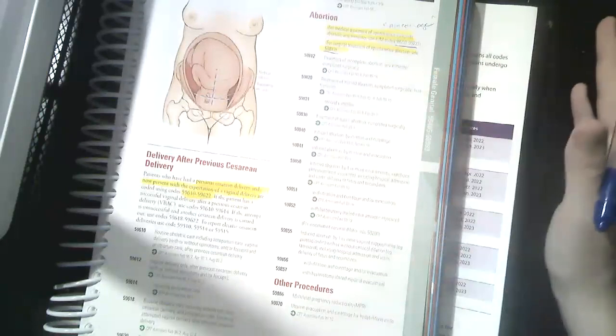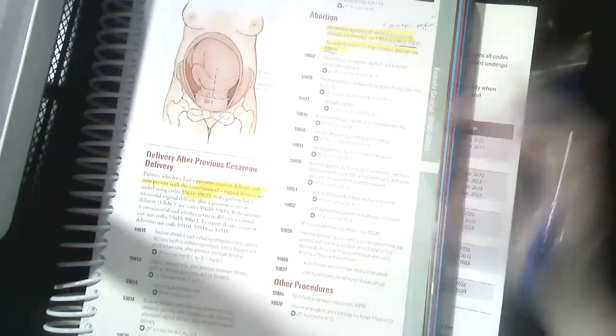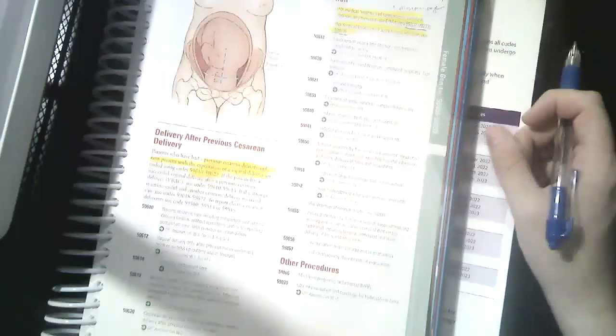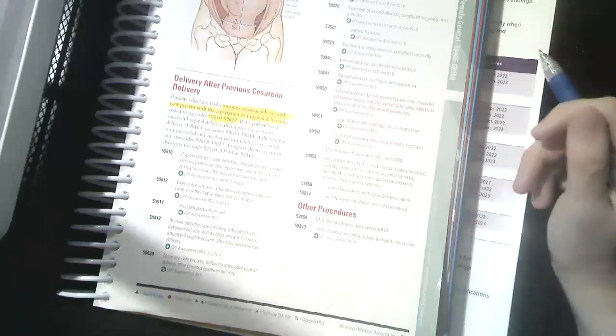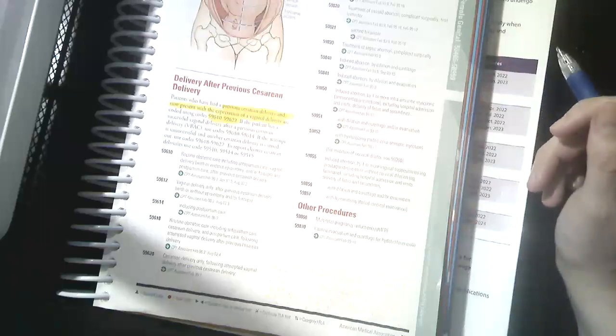So I would make sure that you are approaching this without judgment or without any preconceived notions about why you would use one of these codes, because that can get problematic. So remember, we are professionals and we are coding the actual procedures. We're not making any judgments about why or why not that was a necessary procedure.